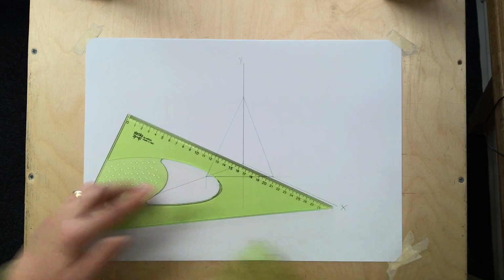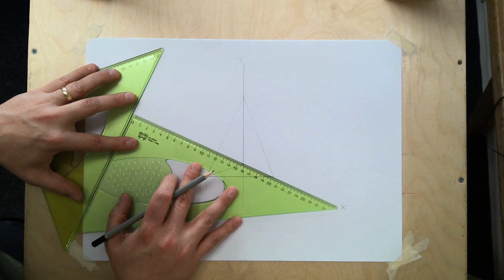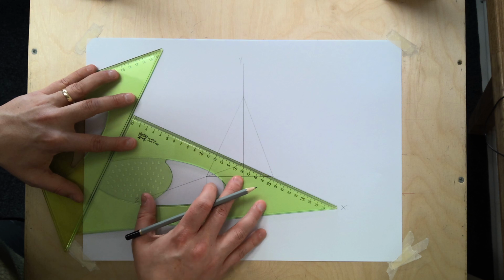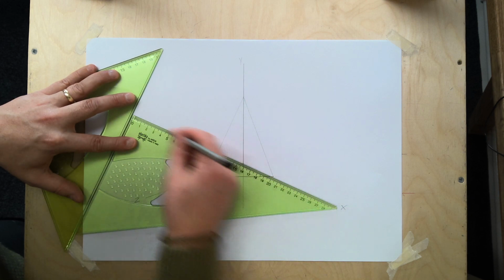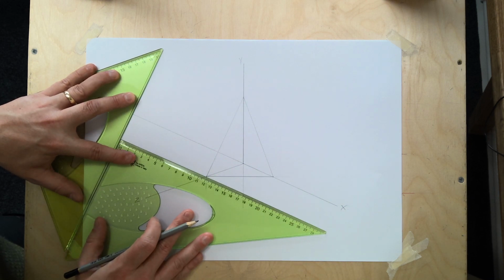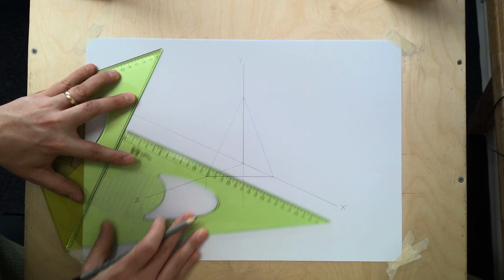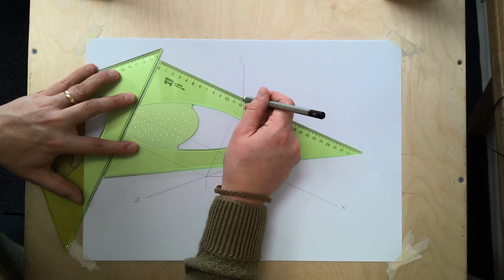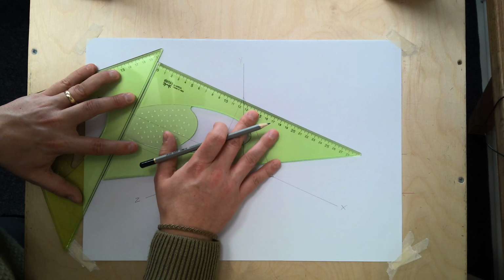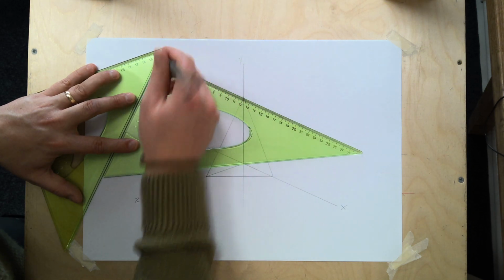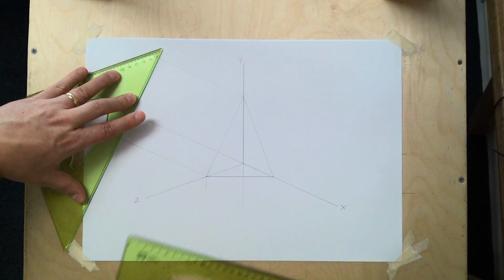Alright, so while we're on our x-axis line here, we're going to extend them all. Okay, I'm going to extend that.